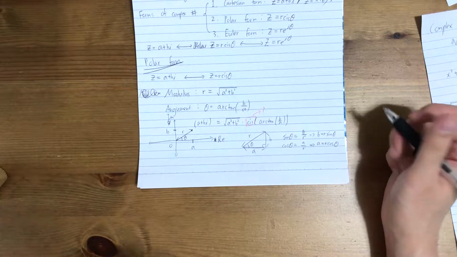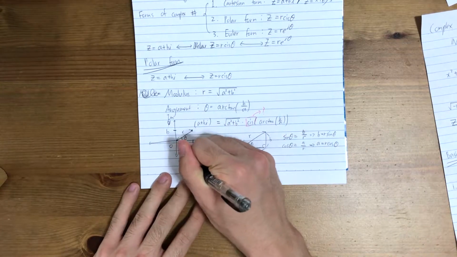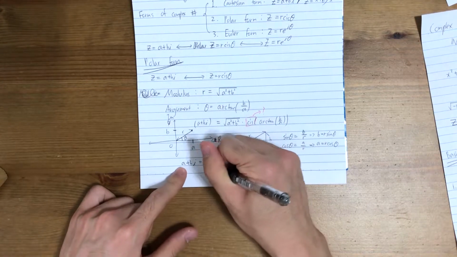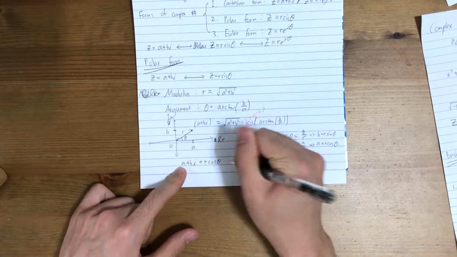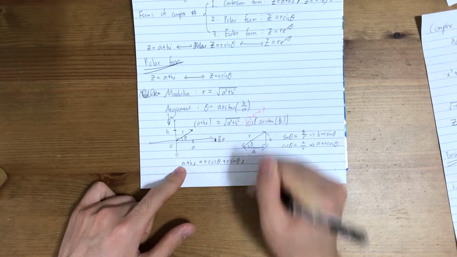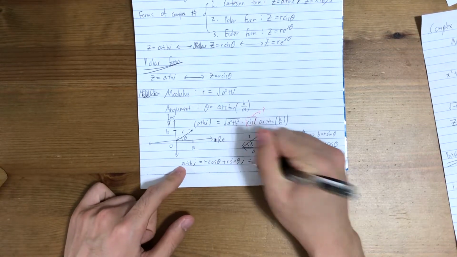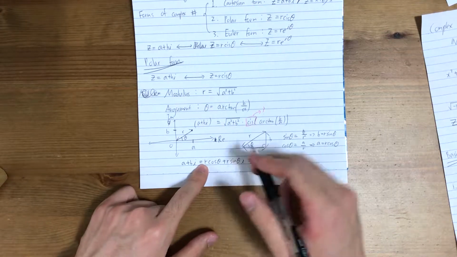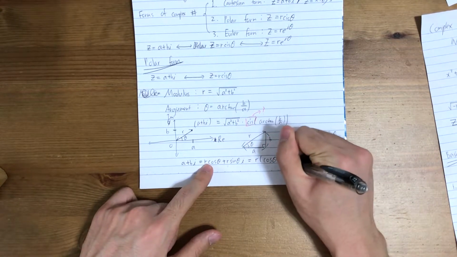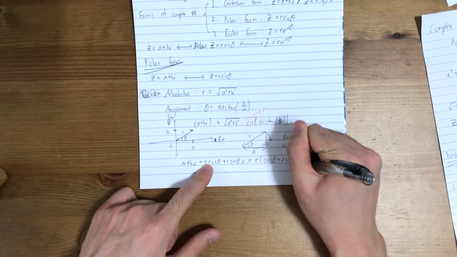So that means A plus Bi can in fact be written as R cosine theta plus R sine theta i, right? And we have a common factor of R, so we can factorize it by R, and then we have cosine theta plus i sine theta.